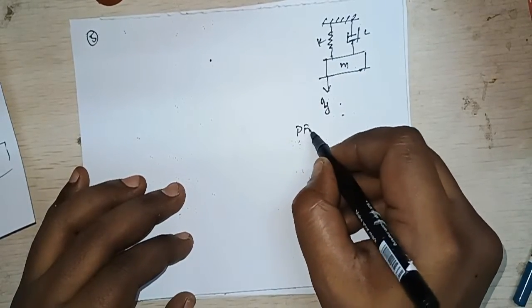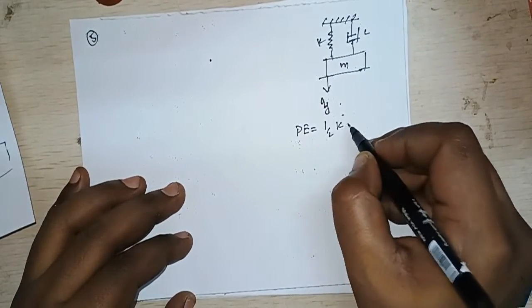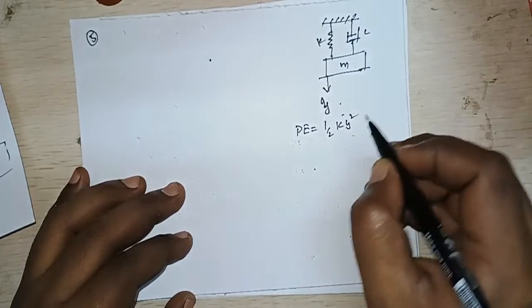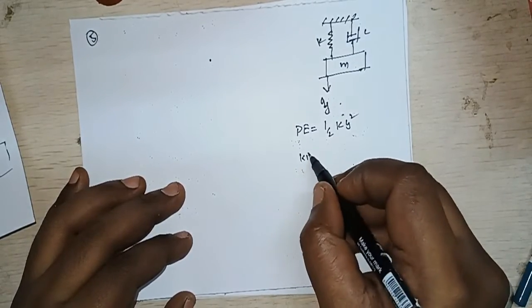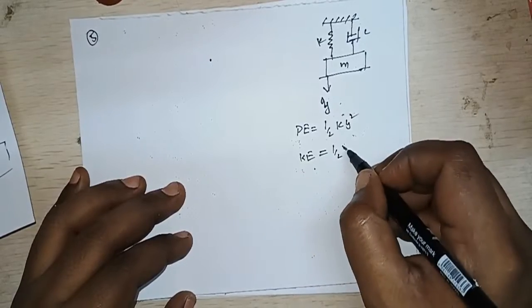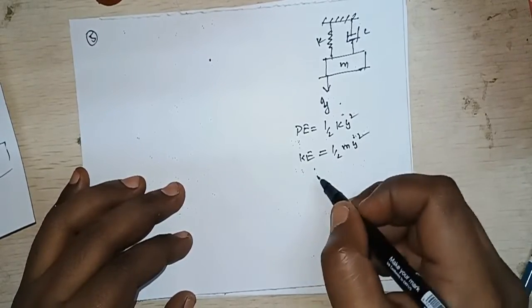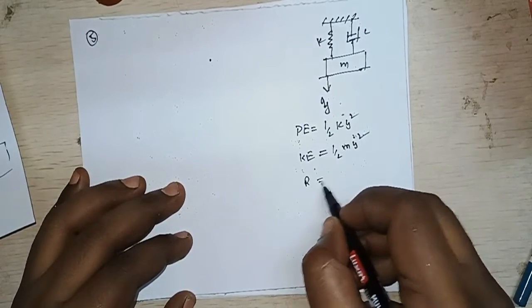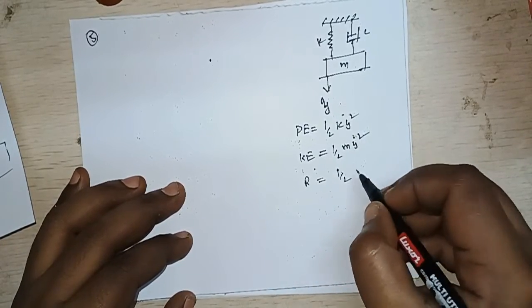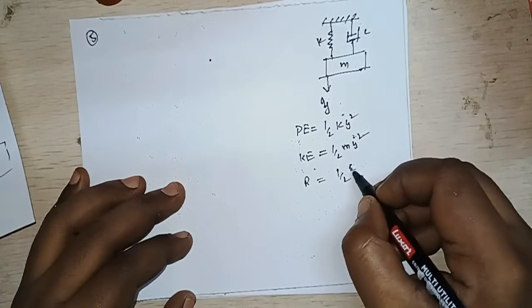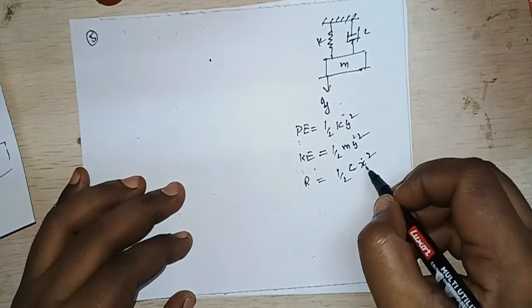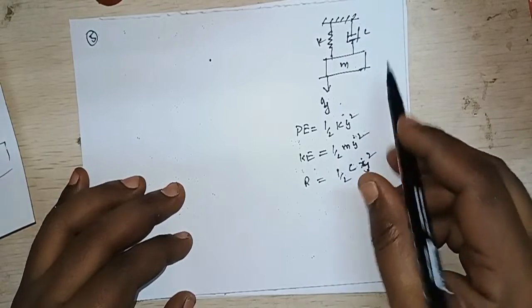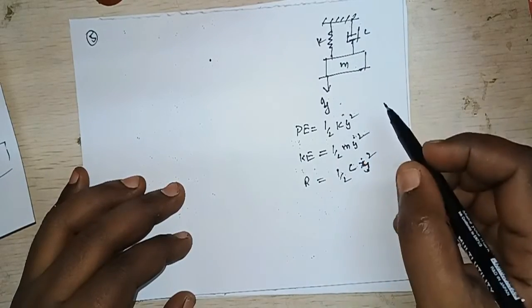What is the potential energy? Half k y square. What is the kinetic energy? Half m y dot square. What is the resistance function? The dissipation function is half c y dot square, because this damper acts as a resisting function.